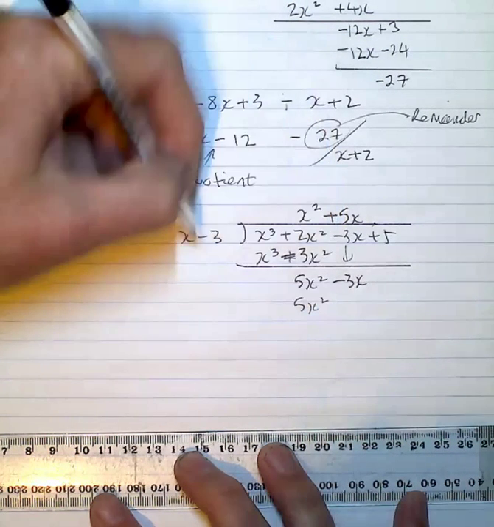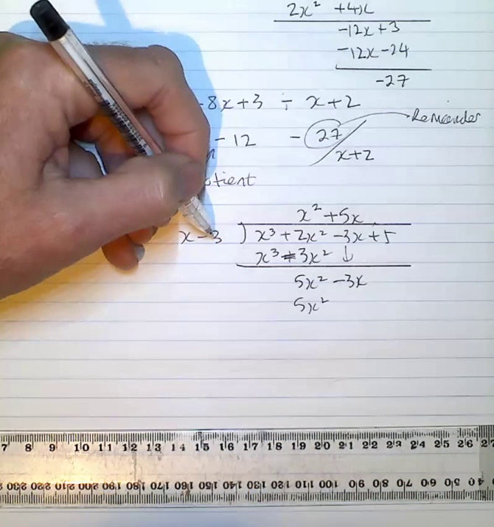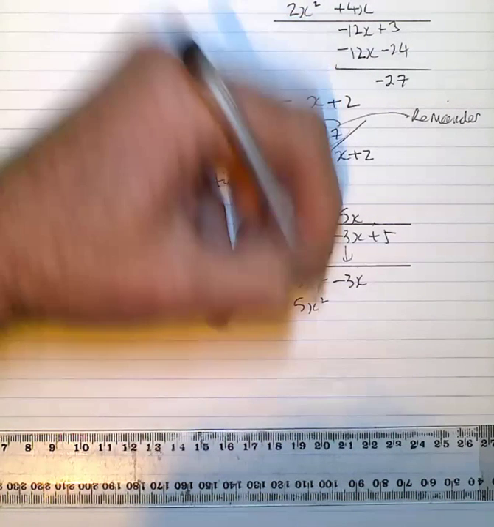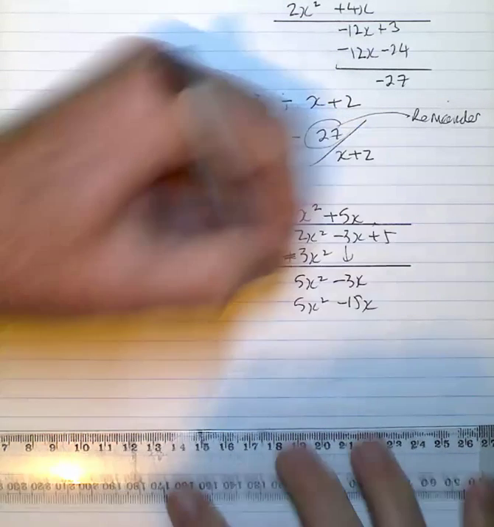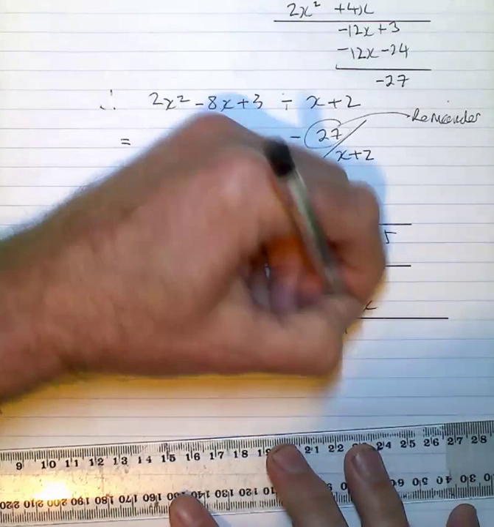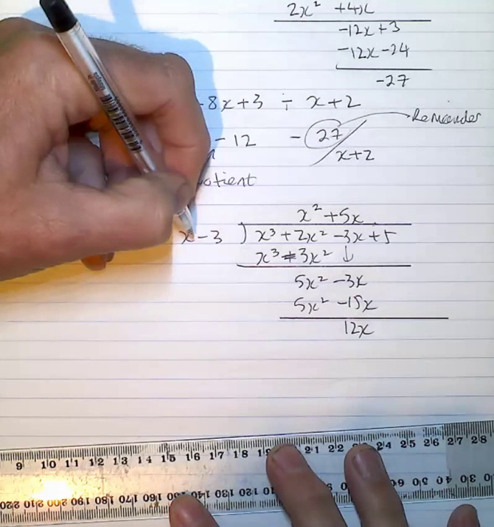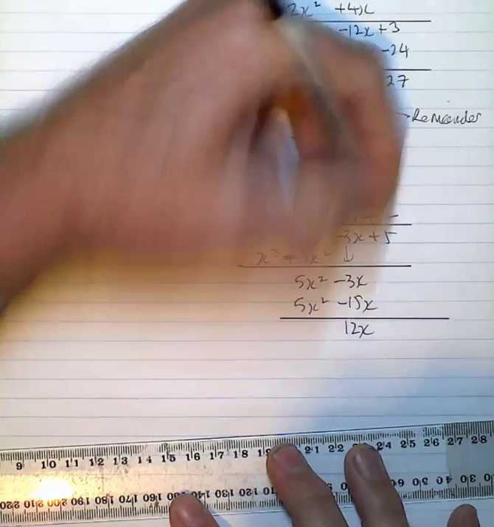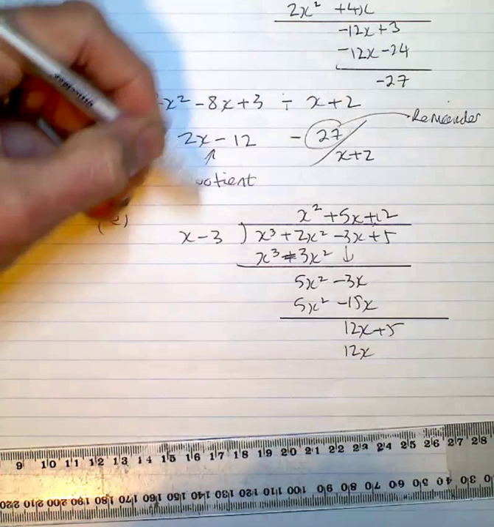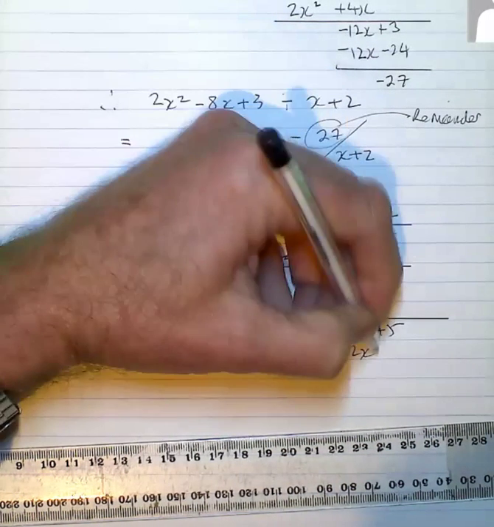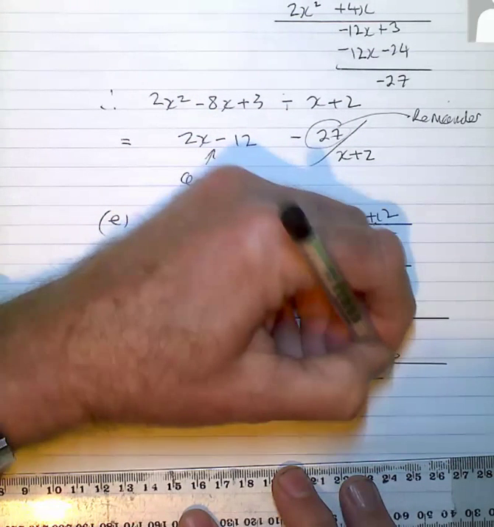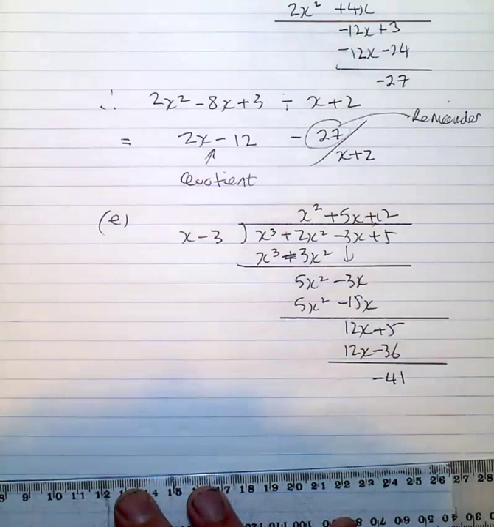So 5x squared. Negative 3 by positive 5 is minus 15x. Subtracting down gives me 12x. So that gives me plus 12 there. And in this case, minus 36. Subtracting down a remainder of negative 41.